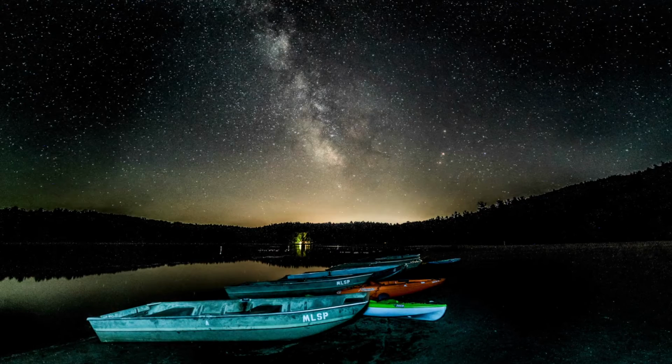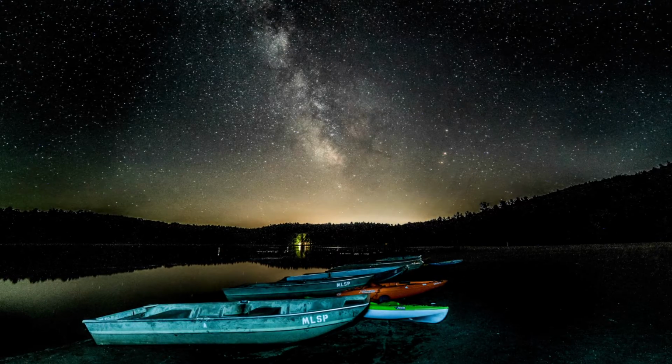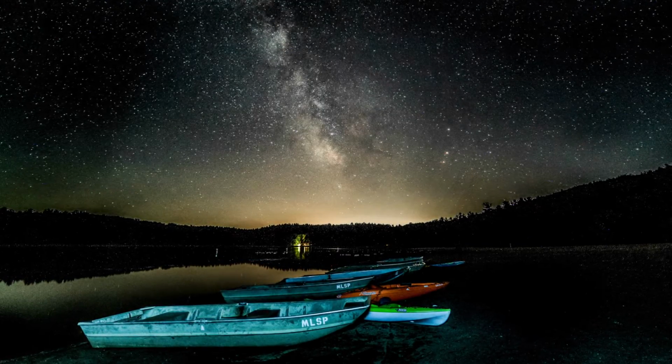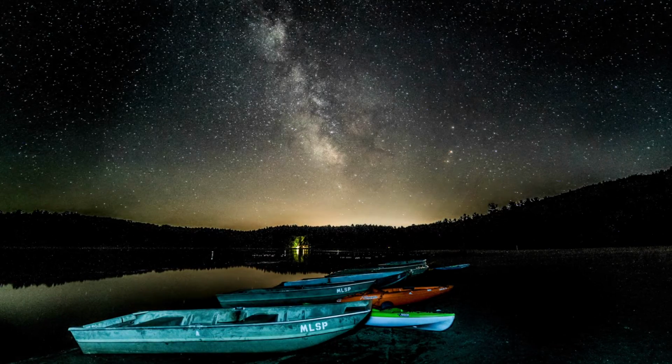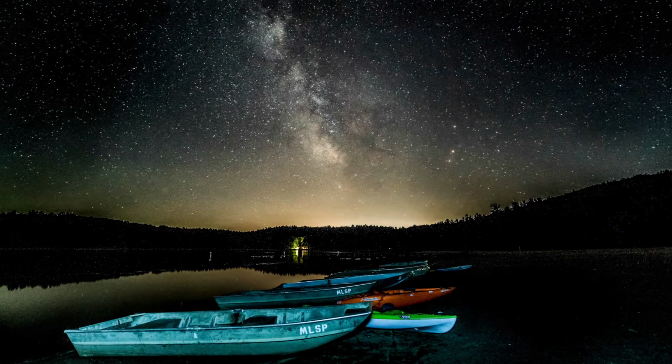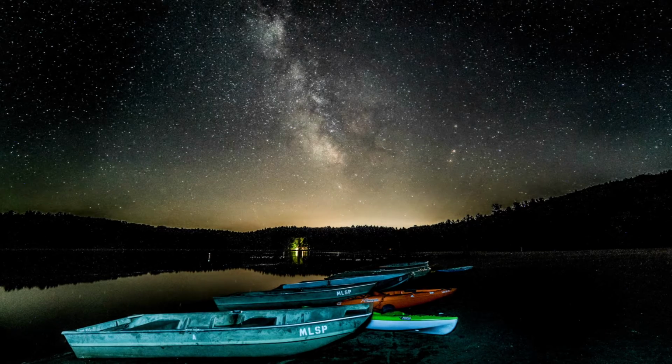Add an interesting foreground such as water, trees, buildings, mountains, etc. that provide context to the sky. Often you will need to light these objects with a flashlight, what we call light painting, as we did with the boats in this image shot here at the park.